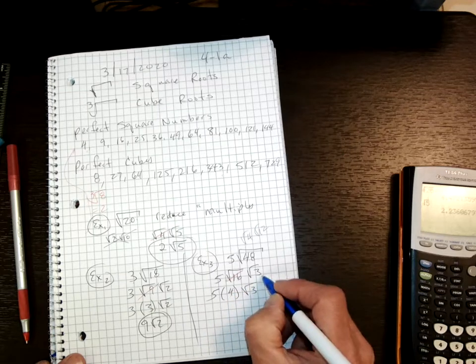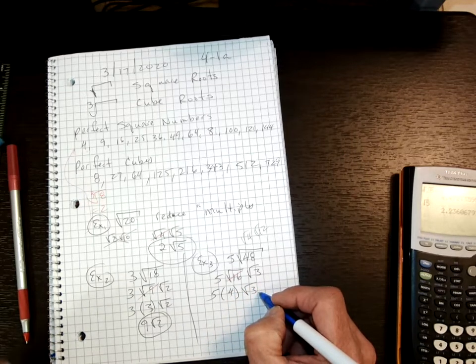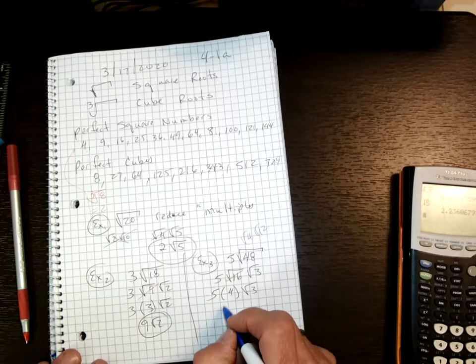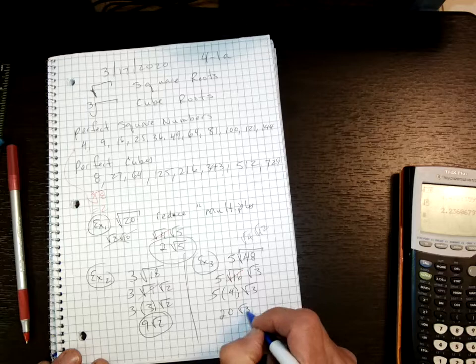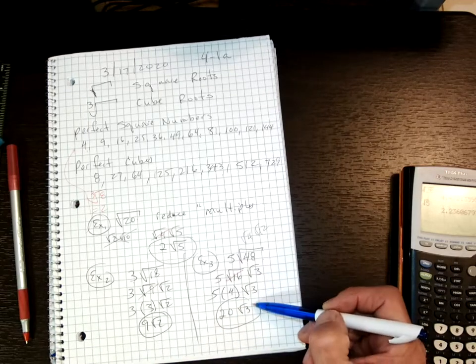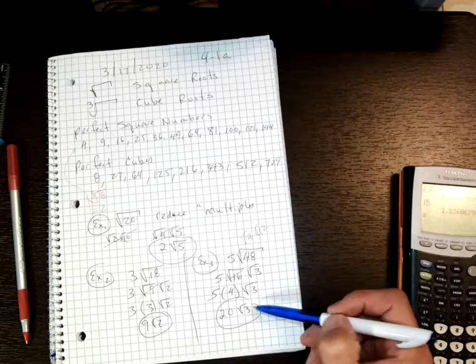Square root of 3 can't be done. It's an ugly number. Leave it as the square root of 3. Then I have 5 and 4. 5 times 4 is 20 square root of 3. Okay, that's my answer. So the question and this reduced answer have the exact same value, but this is a better answer.